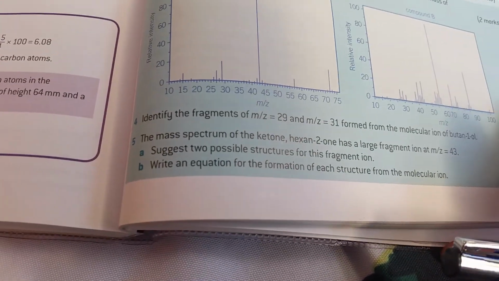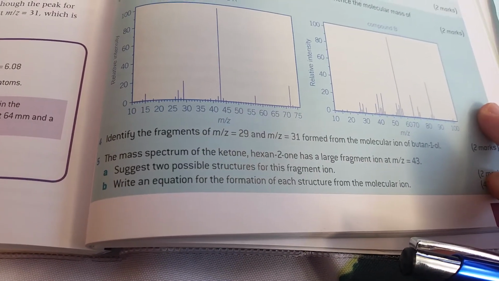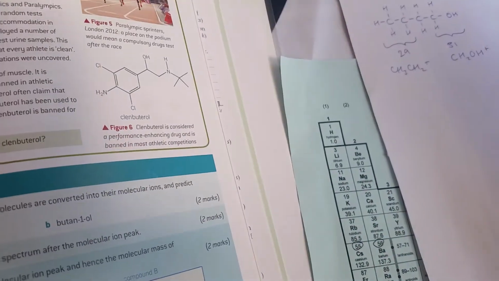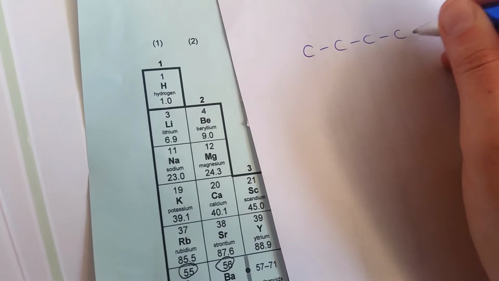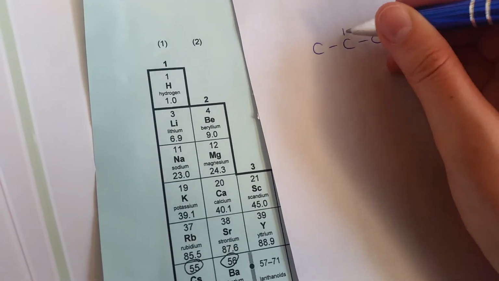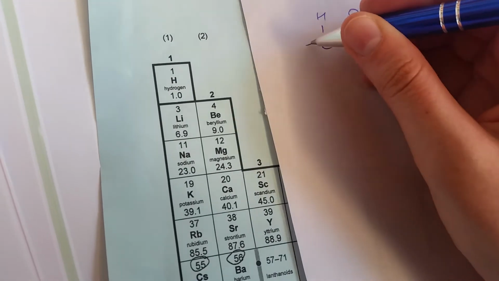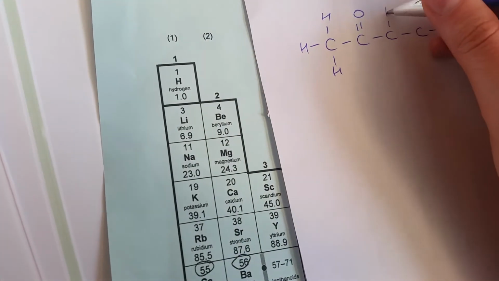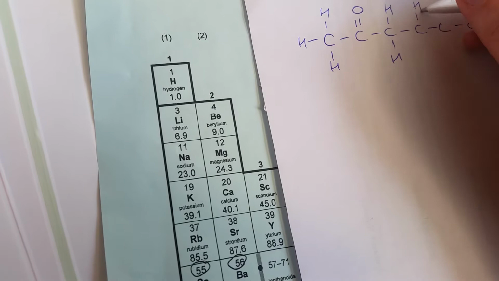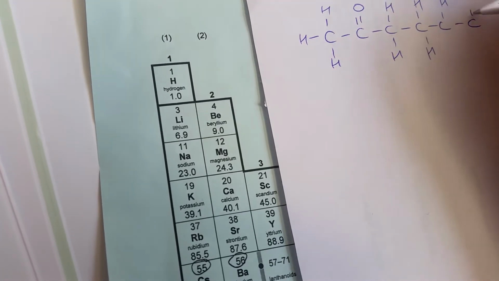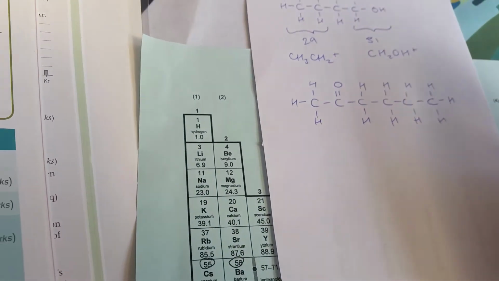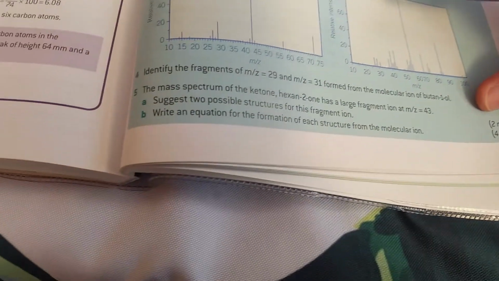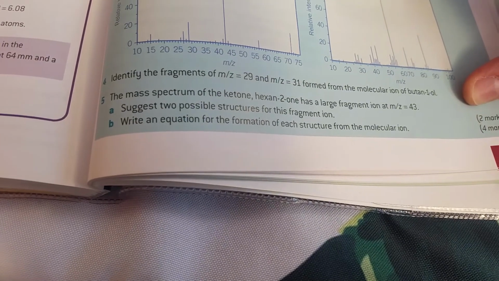Okay, then question 5, the mass spectrum of the ketone hexan-2-one. So let's start in the same way again. Let's sketch the molecule. 1, 2, 3, 4, 5, 6, 2-one. So that's hexan-2-one. Suggest two possible structures for the fragment ion at m/z 43.